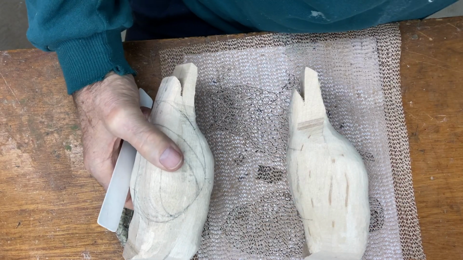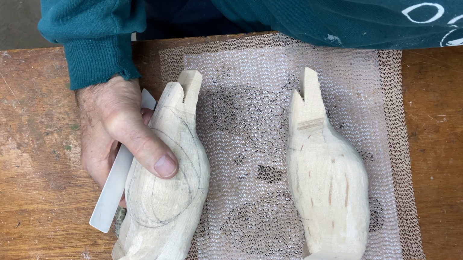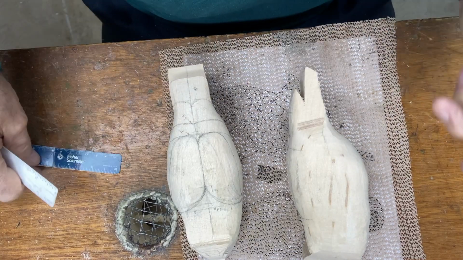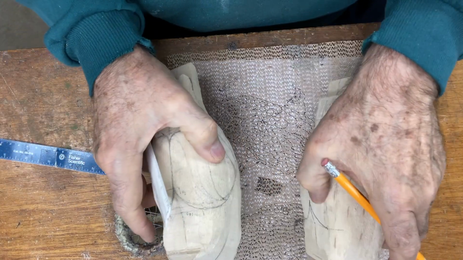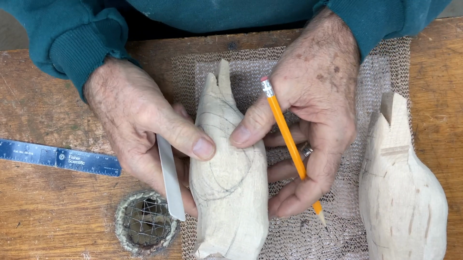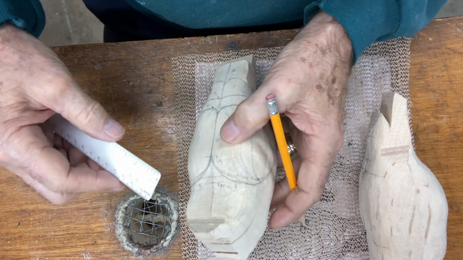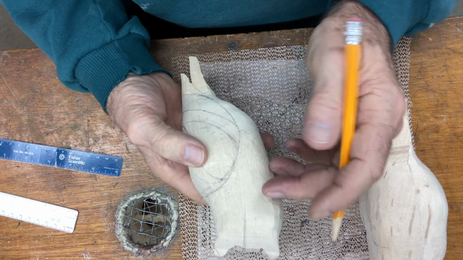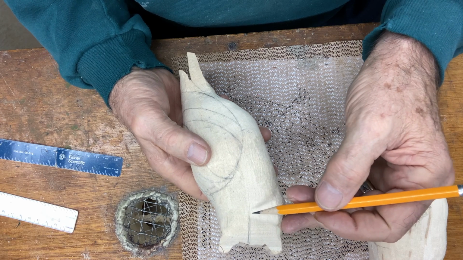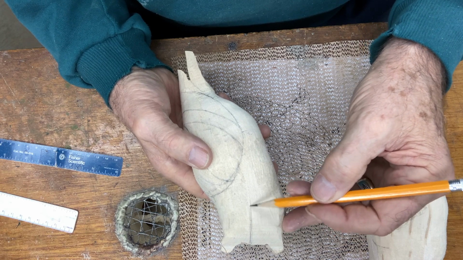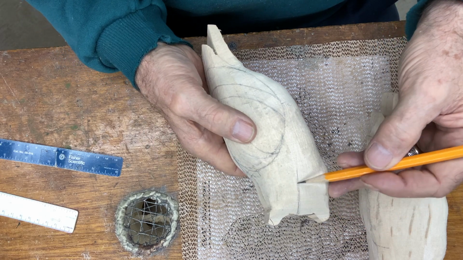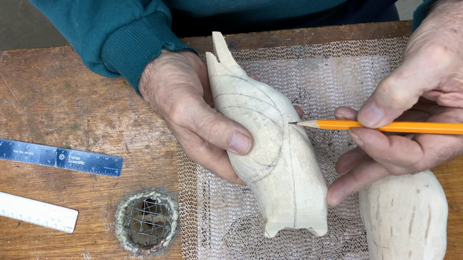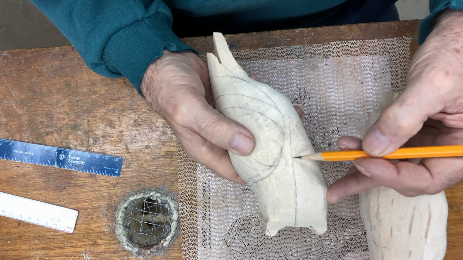I'm going to try, let's see if I have a flexible. Yep. Now, on this one, which I already have marked up, I'm going to try to bring this center line down, which is in the middle of the head, all the way down on a straight line basis.